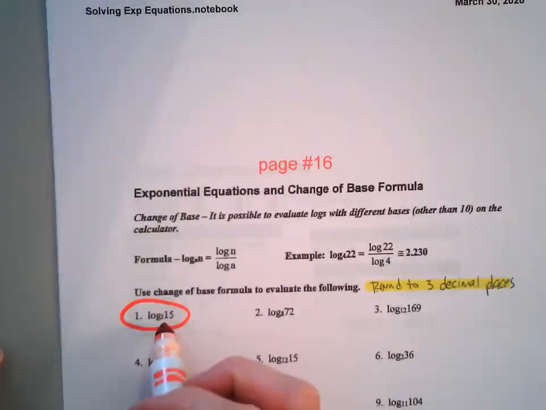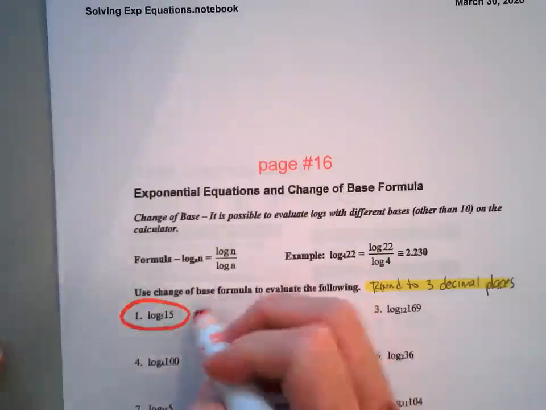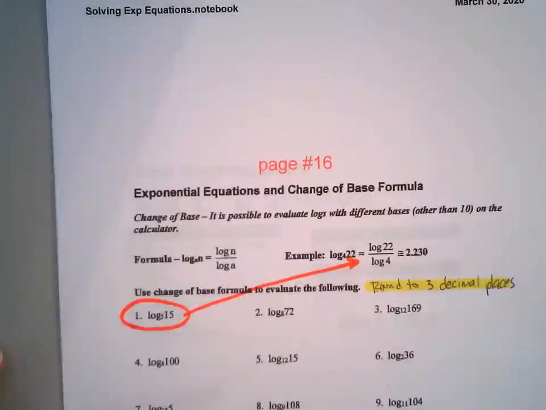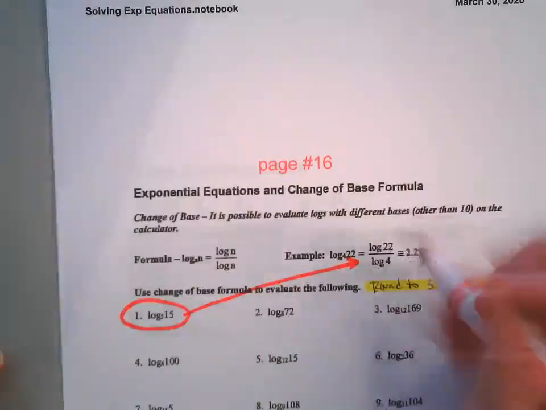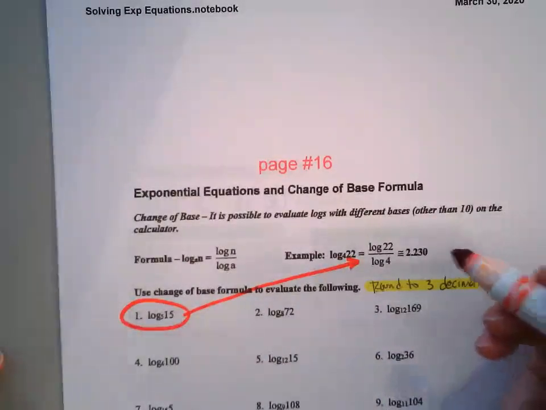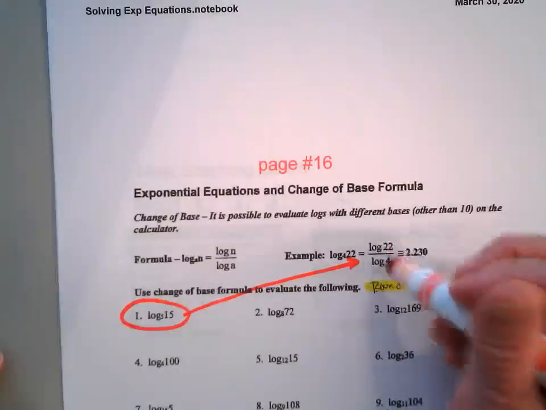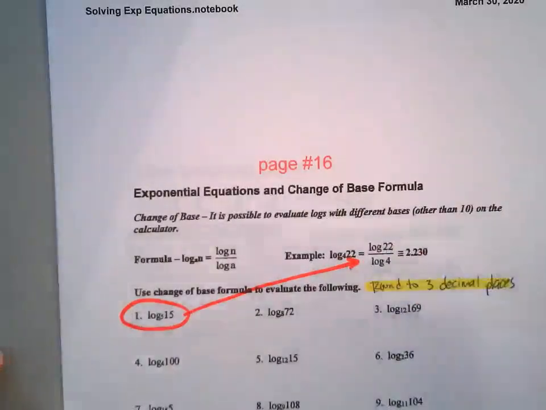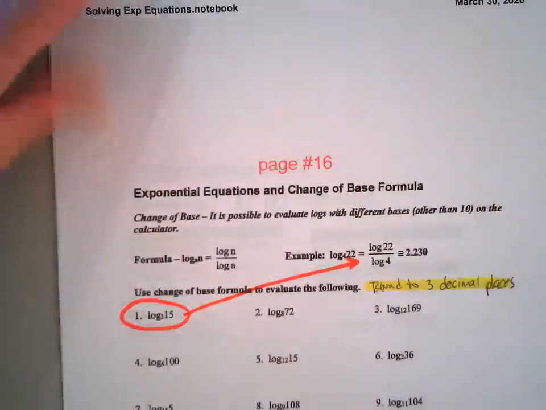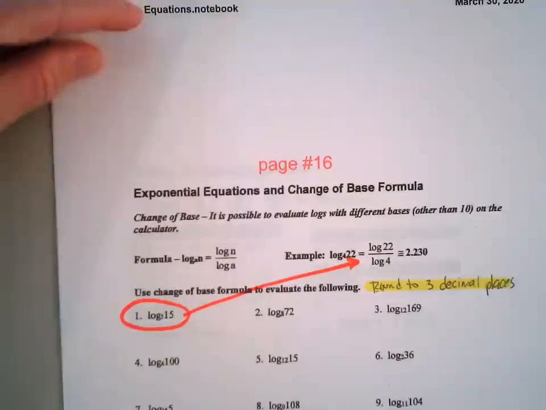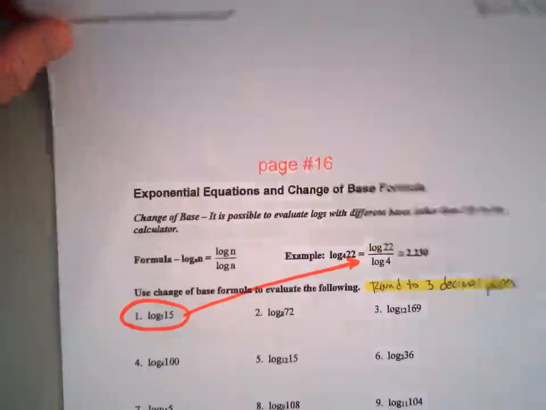What this says is that we can rewrite it like this so that we can divide. For those of you that have an older version calculator, you would have to do this, which is called the change of base formula. But with our newer calculators, let me show you how to do it in the graphing calculator, then I'll show you how to do it with the TI-36X Pro.